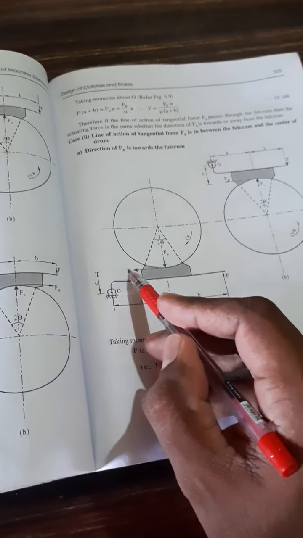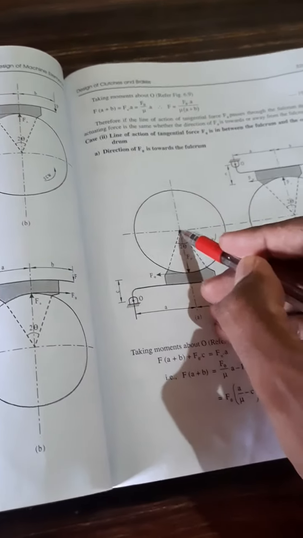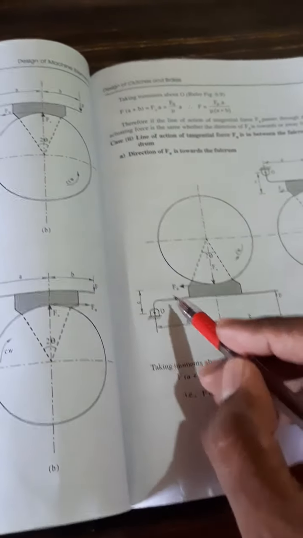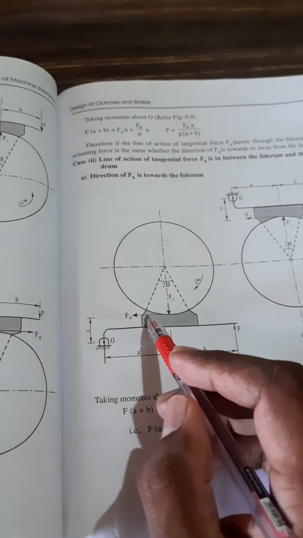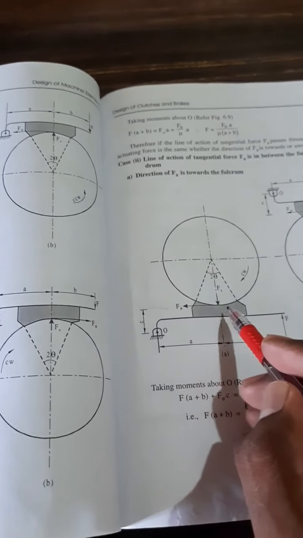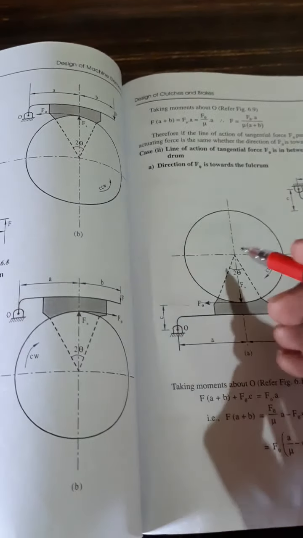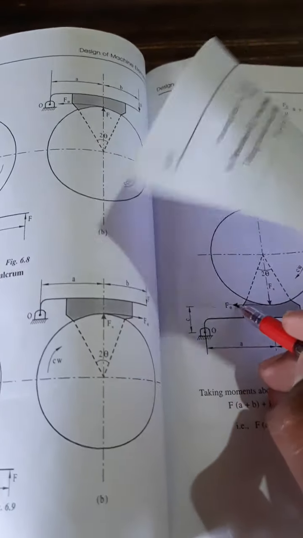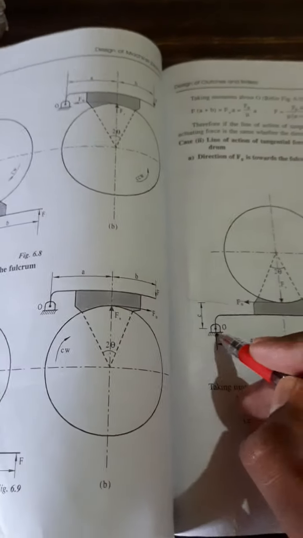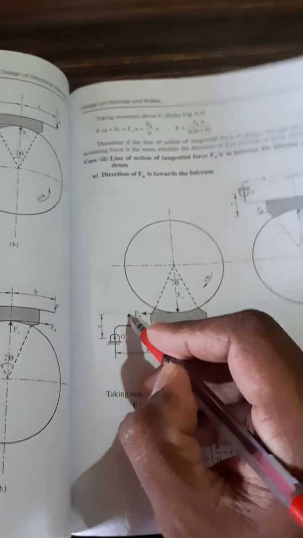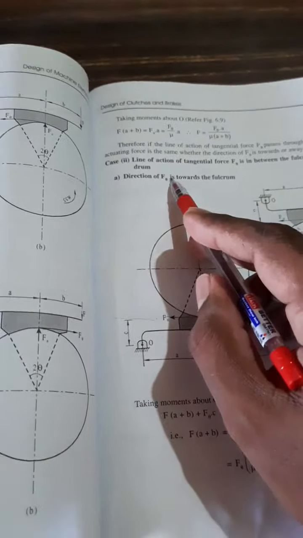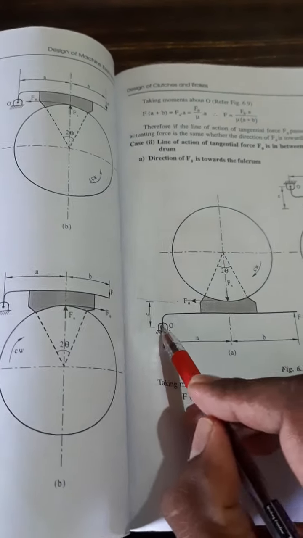So F theta passes in between them. Here again the direction of F theta is towards the fulcrum, or away from the fulcrum.